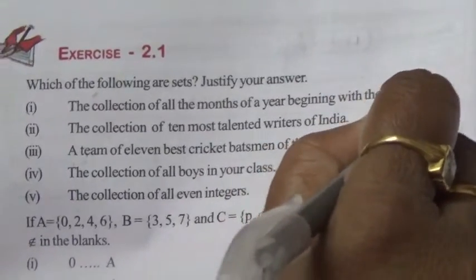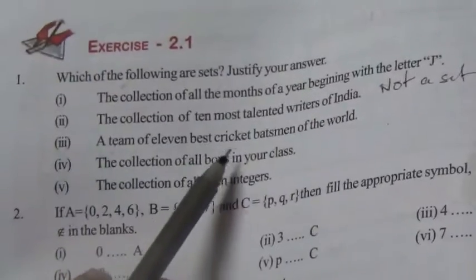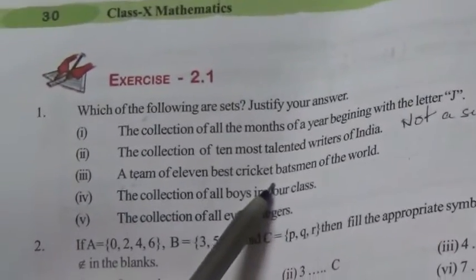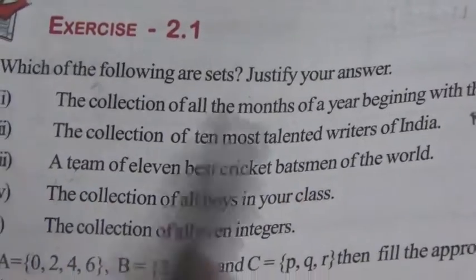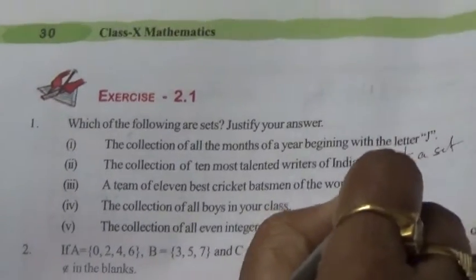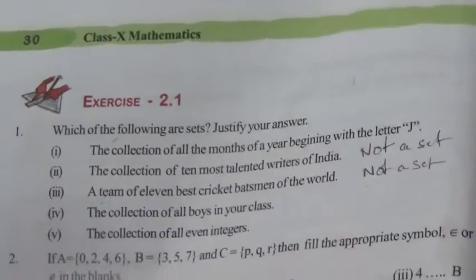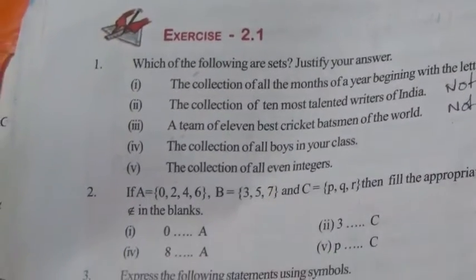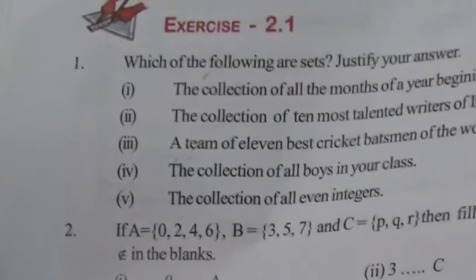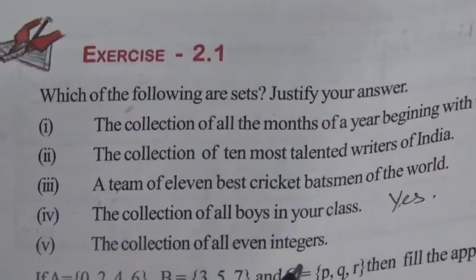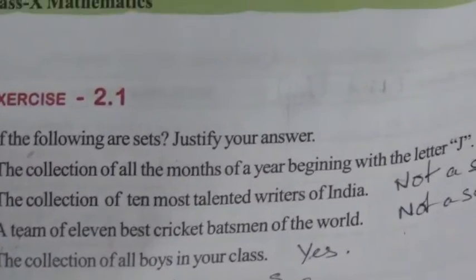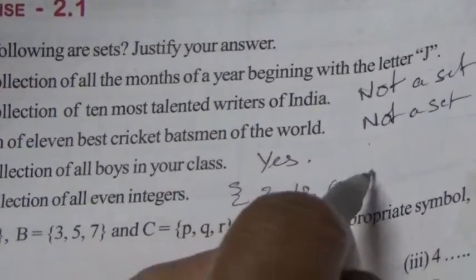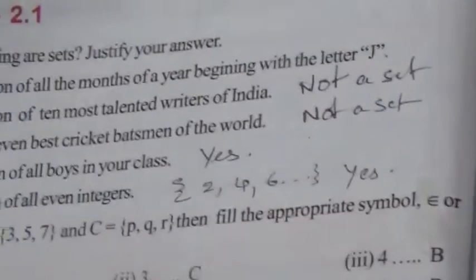Not a set. Team of 11 best cricket batsmen of the world. How can we judge? Everyone has their own choices, no? So not a set. The collection of all boys in your class. Yes, you can write all the names of your class. Yes, it is a set. Okay. The collection of all even integers. Yes, we can write all these even integers, that is 2, 4, 6, just like this, right? Yes, it is a set.